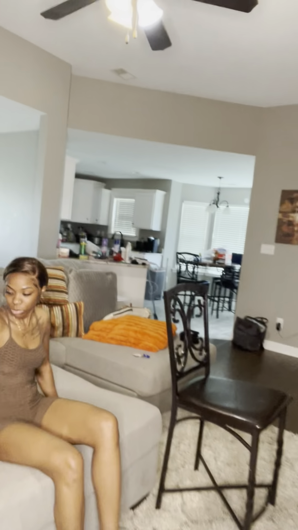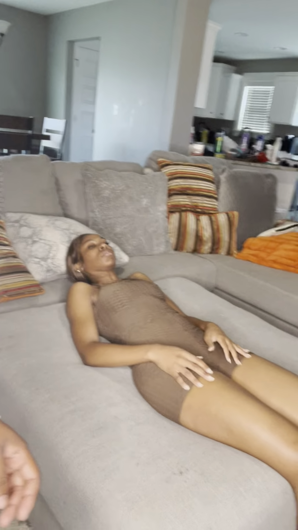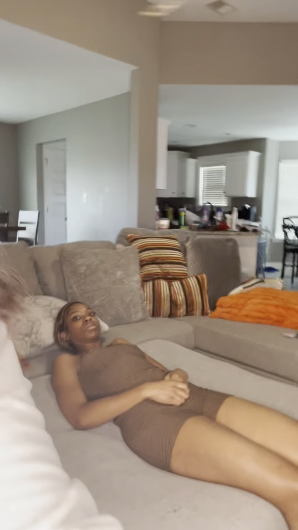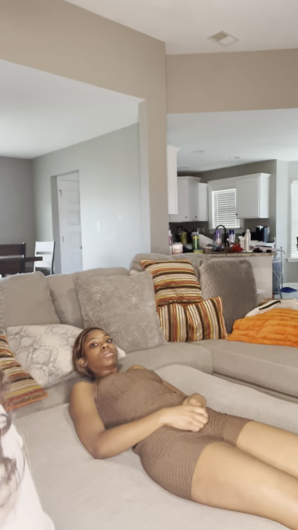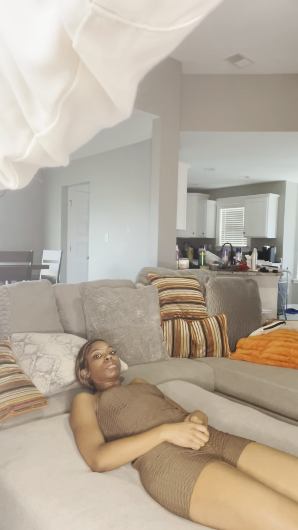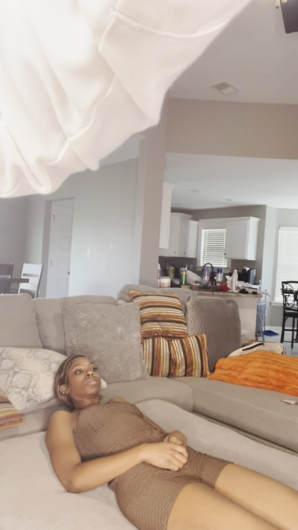I'll move this closer. Oops. It's about to fall. Come on, don't. This thing is giving me trouble. I'm sorry. Having technical difficulties right here.